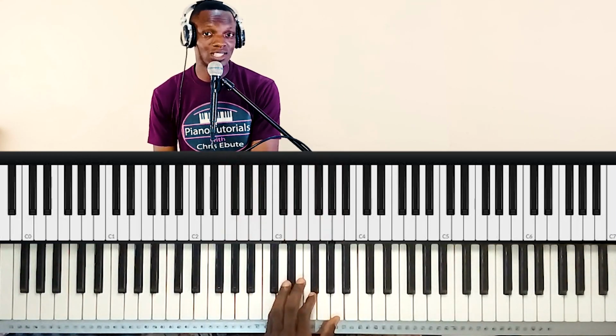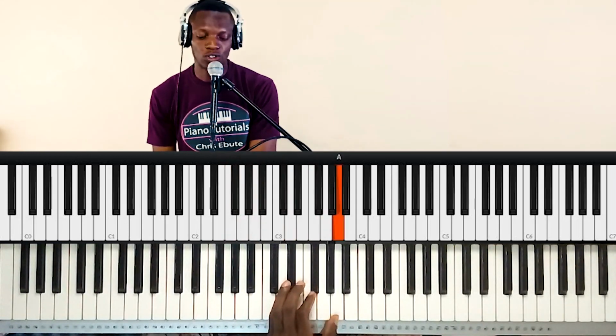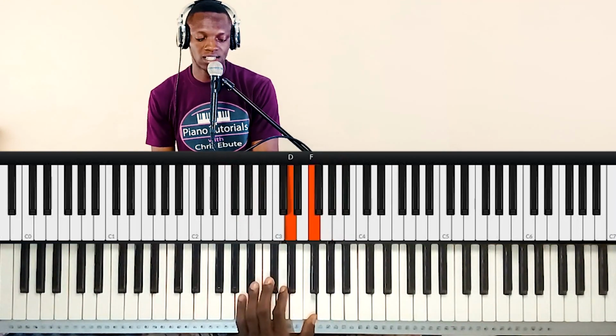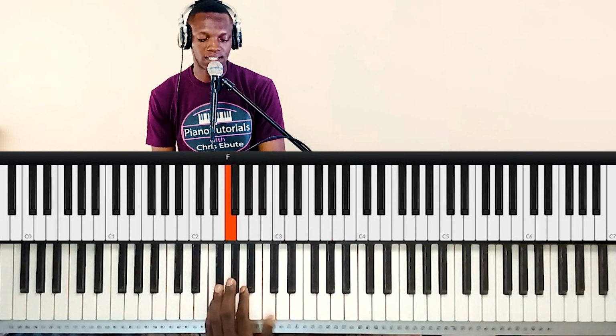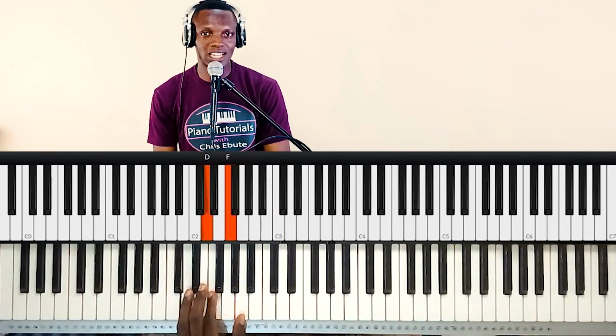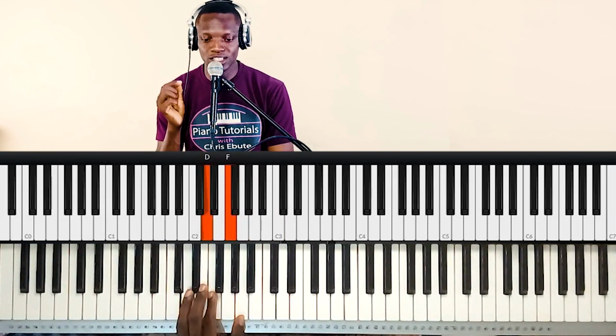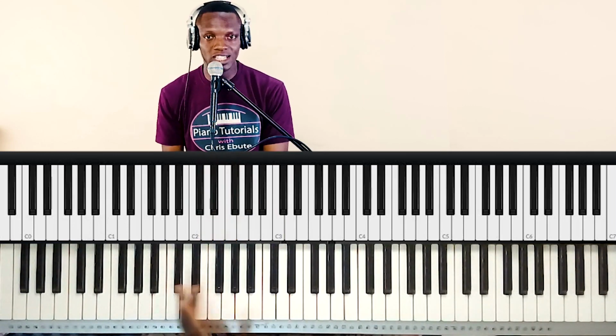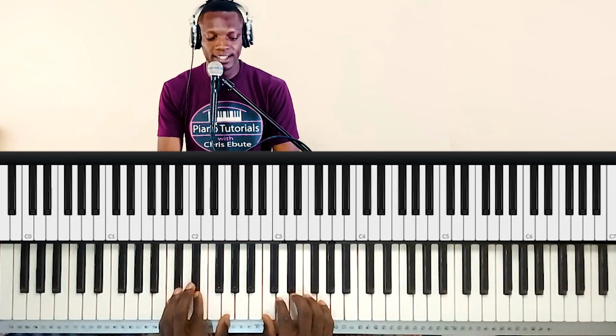Now, when you start, you don't need speed. I'm even a bit fast. You have to do it slowly, according to your pace. What is important now is not speed. What is important is accuracy, to be able to play it without touching other notes, right? So when you have done that with the left hand, then you now put the two hands together.